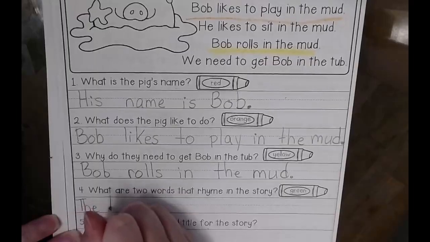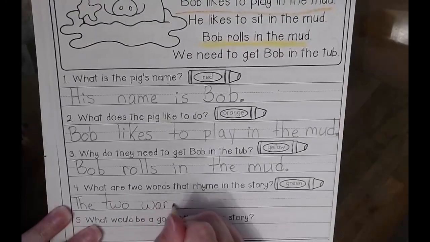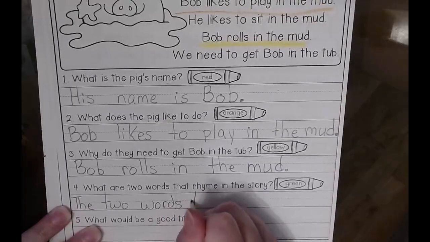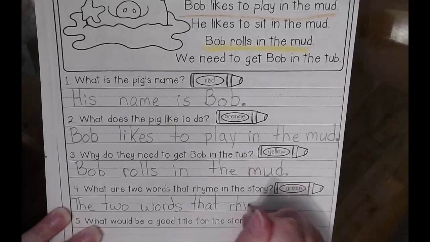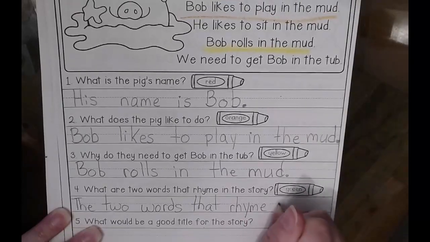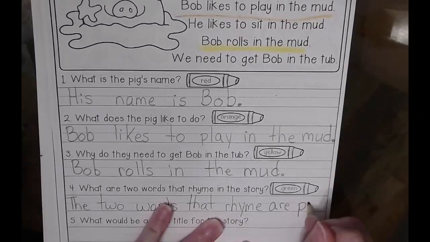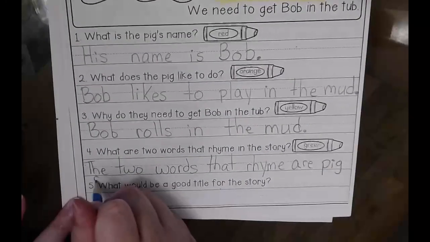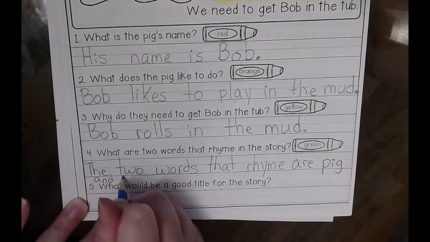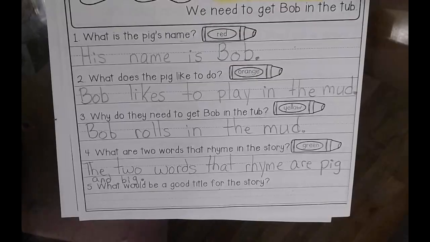The two words that rhyme are pig. And if you're like me and you ran out of space, just put it underneath pig and big, period. And then number 5 just says, what would be a good title for this story?